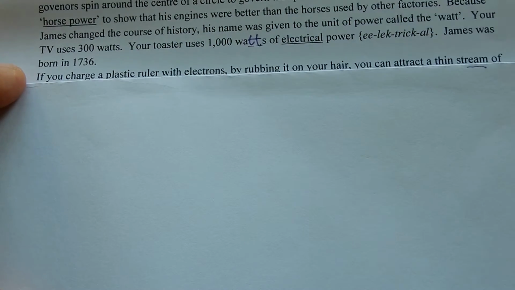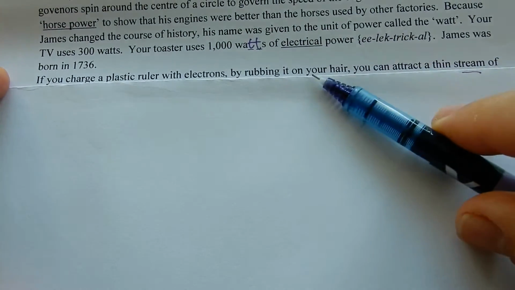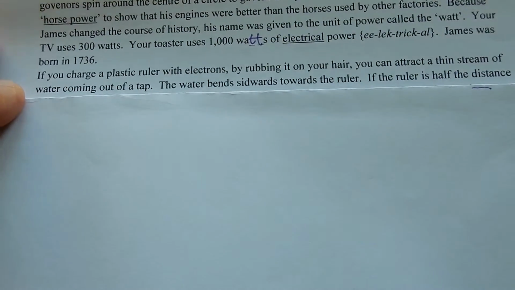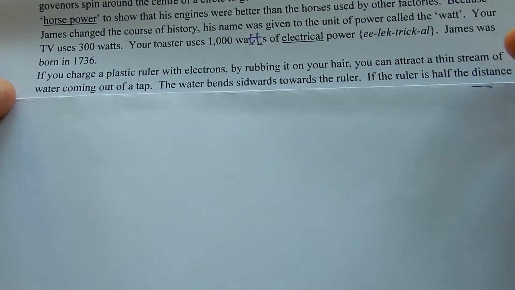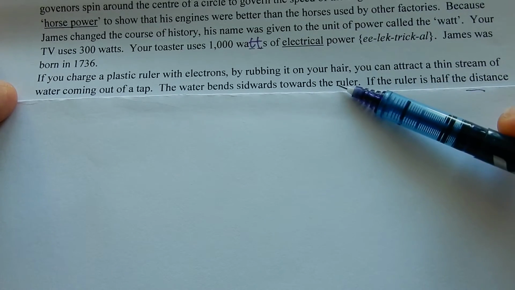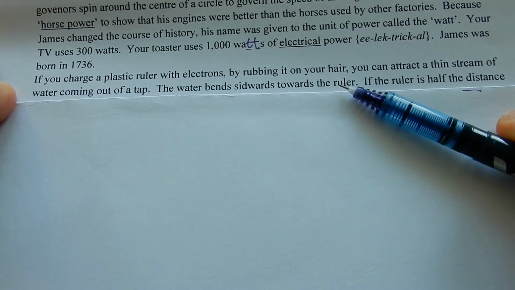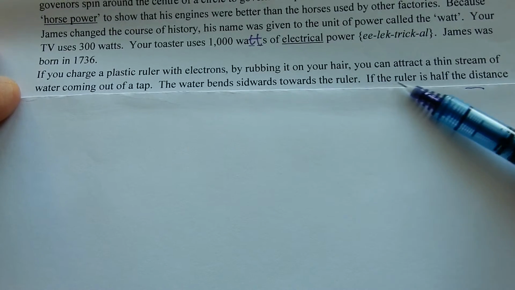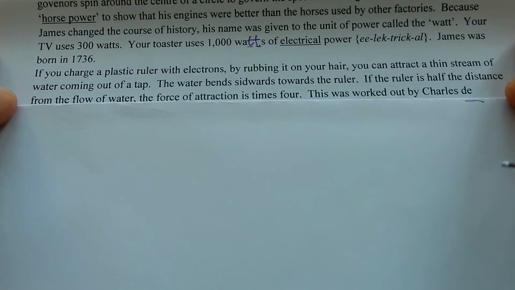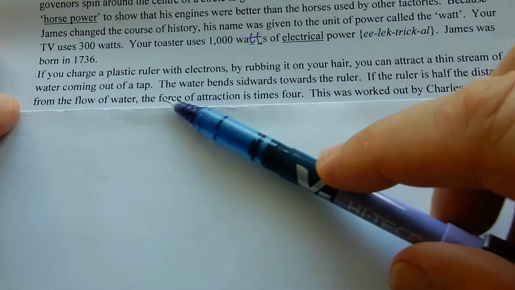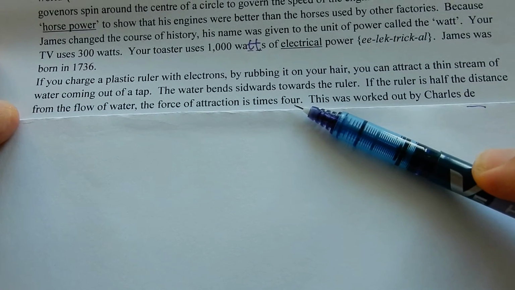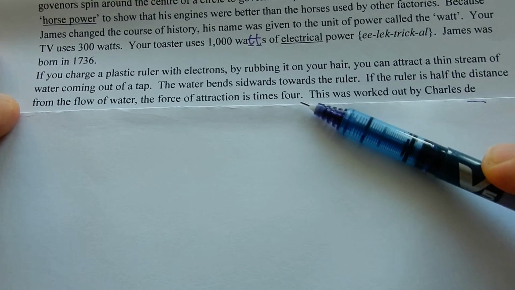If you charge a plastic ruler with electrons by rubbing it on your hair, you can attract a thin stream of water coming out of a tap. The water bends sideways towards the ruler. You've got to do this when it's not humid, so no good in the summer in Hong Kong. Do this in the winter in Hong Kong. If the ruler is half the distance from the flow of the water, the force of attraction is ×4. So you put it as close as possible to get the biggest bend.